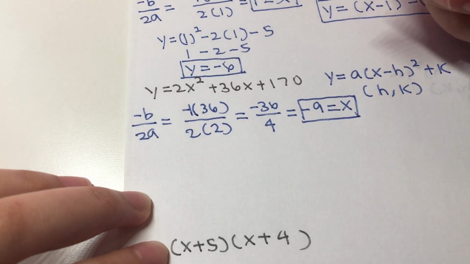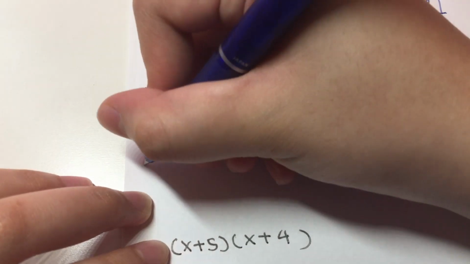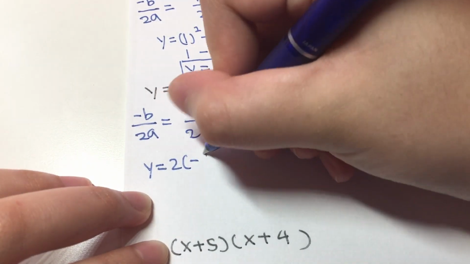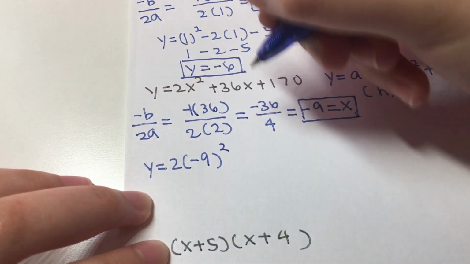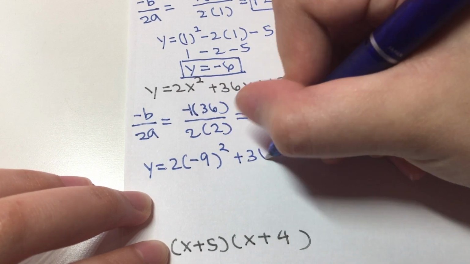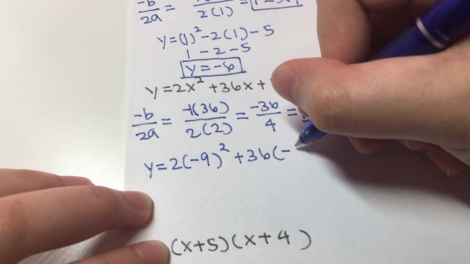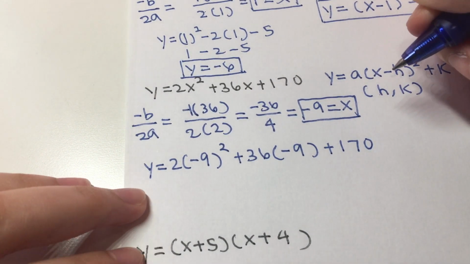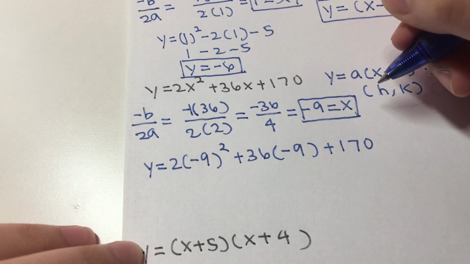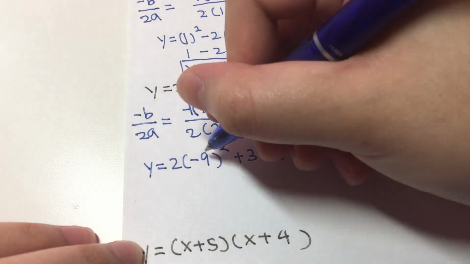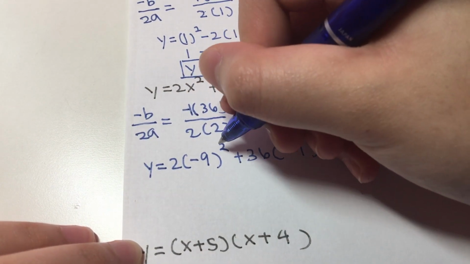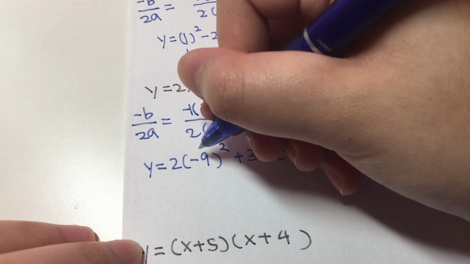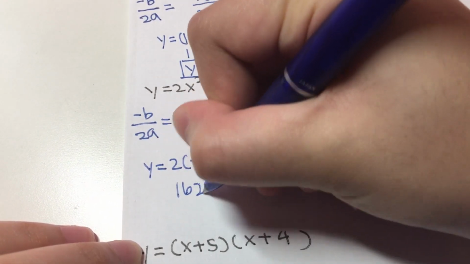And now we have to find the y. So y equals 2(negative 9) squared plus 36 times negative 9 plus 170. Oh, this one is quite long actually. So we get negative 9 squared is 81. 81 times 2 is 162.